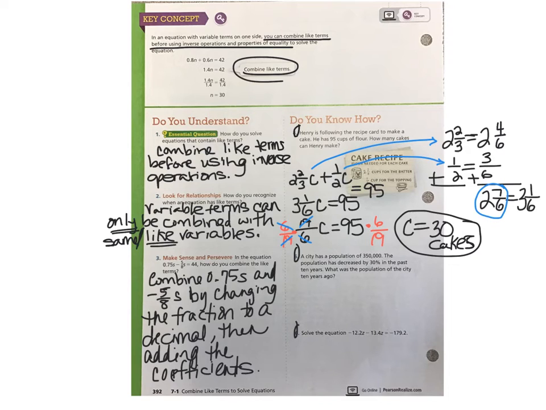7/6 is an improper fraction, so you need to regroup that and make that 3 1/6. And then you have to change that 3 1/6 into its improper fraction form, which would be 19/6. And you need that as an improper fraction before you can multiply by its reciprocal in order to get the final answer, which is Henry can make 30 cakes.